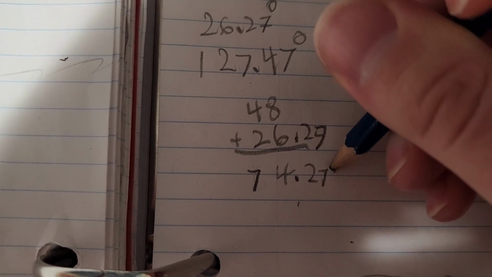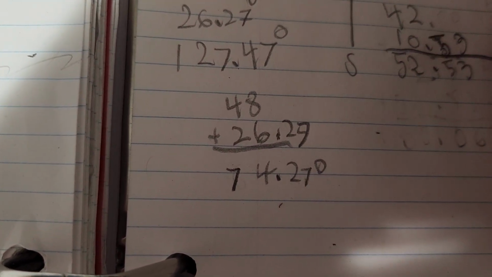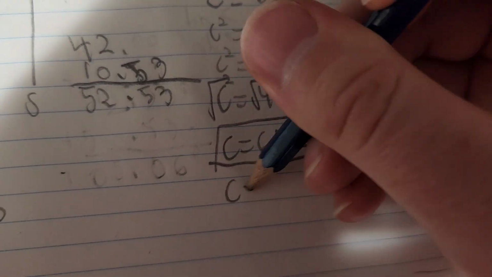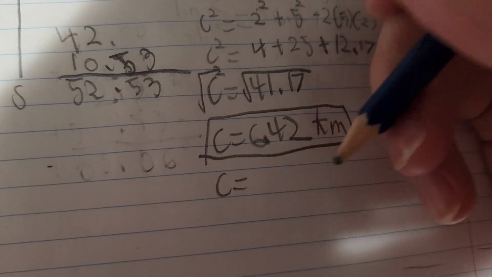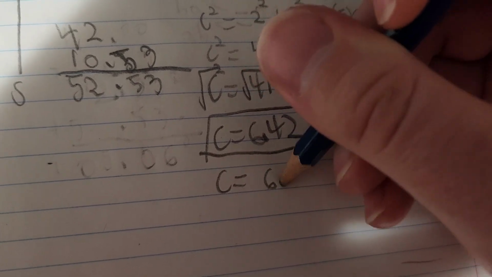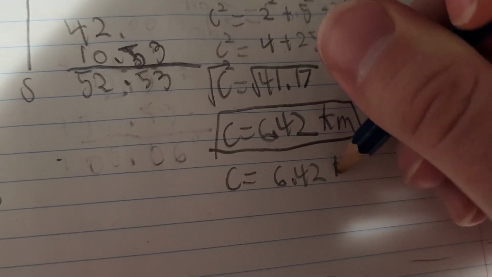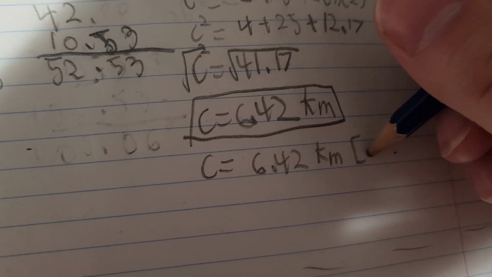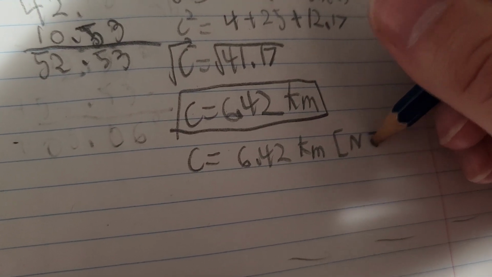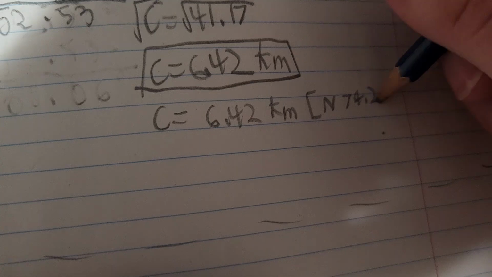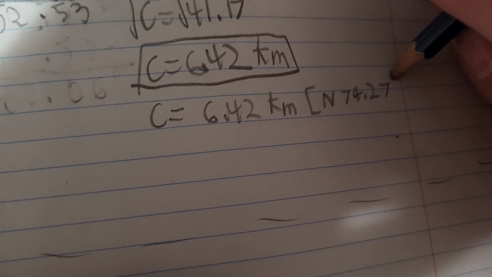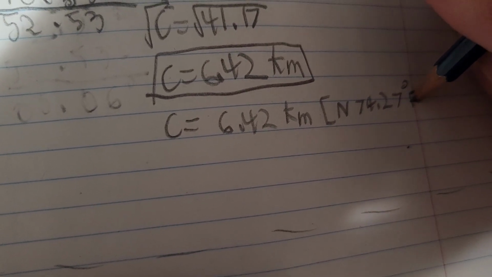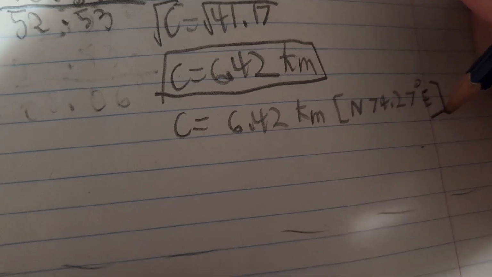Not 5. 74.27 degrees, which makes this final answer C equals 6.42 kilometers, bracket, always remember the bracket, north, 74.27 degrees east.